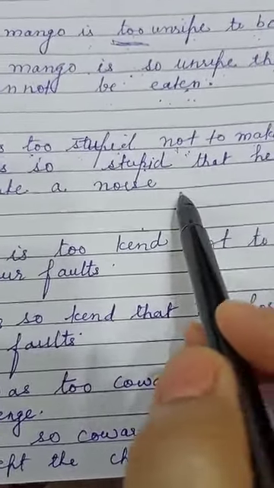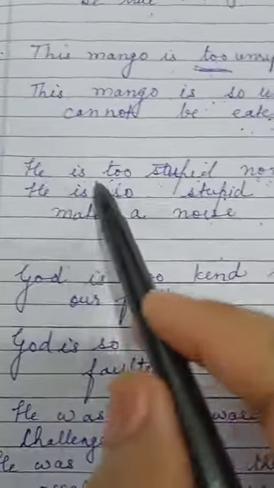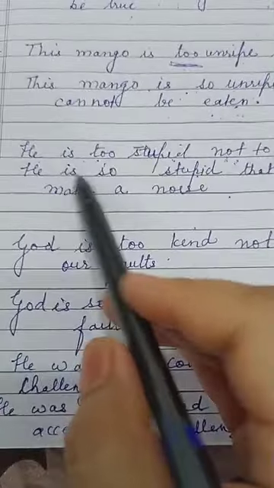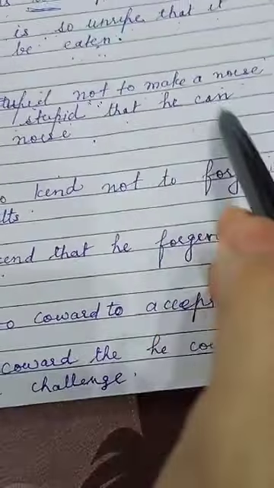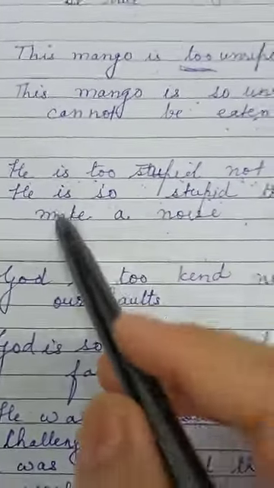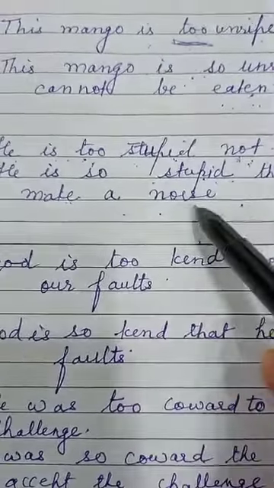So the next sentence should be positive. It should not have any "not". So here, he is too stupid not to make a noise. It means he is so stupid that he can make a noise.